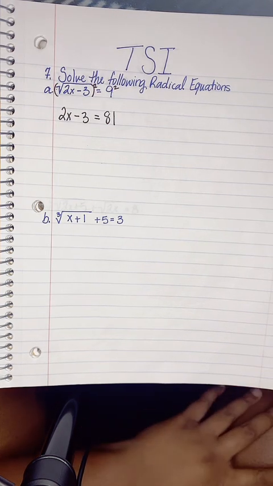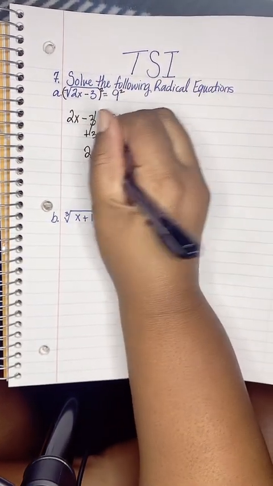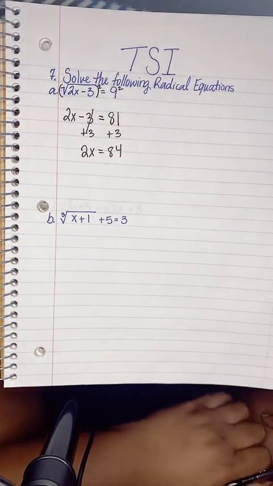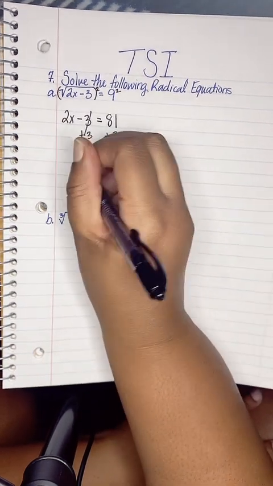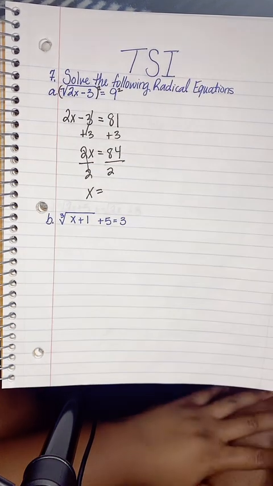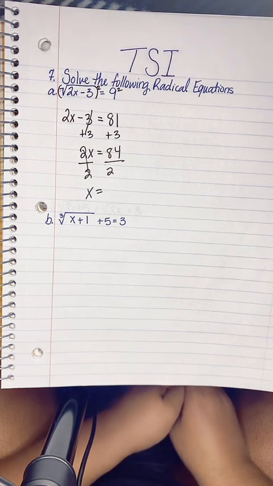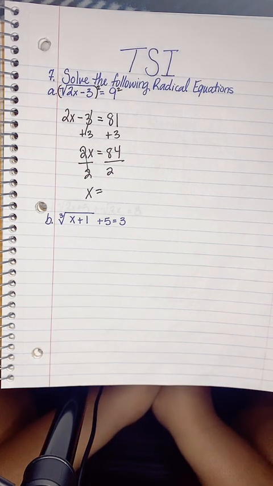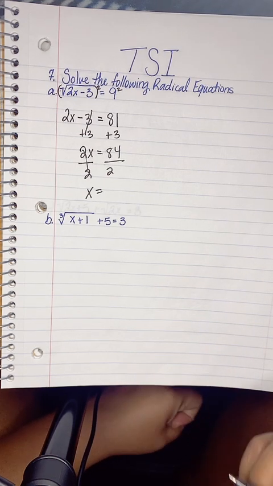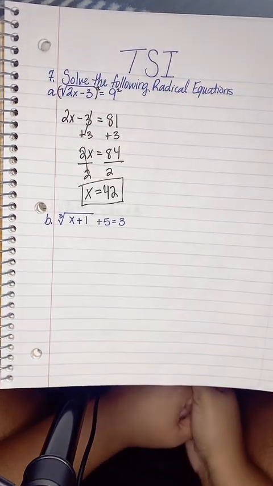Add 3. Good. Perfect. Add 3 to both sides. Yes, yes, yes. And we get 2x equals 84. Then we're going to do the opposite of multiply, so we're going to divide by 2. And what's half of 84? Can I see it in the chat? Oh, thank you, CSS. 42. Good, Ty. Yes, 42. Pop said 42. Wonderful. Good. 42.